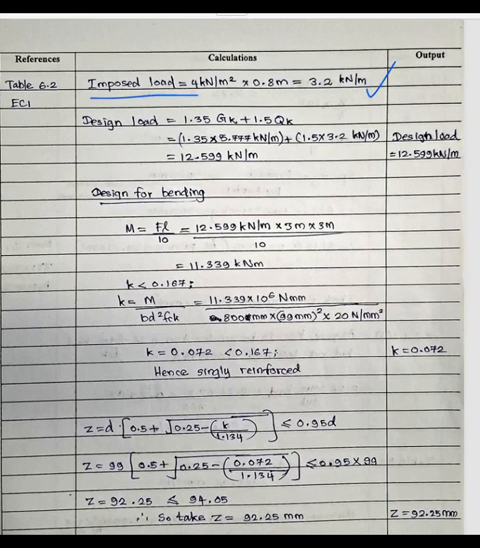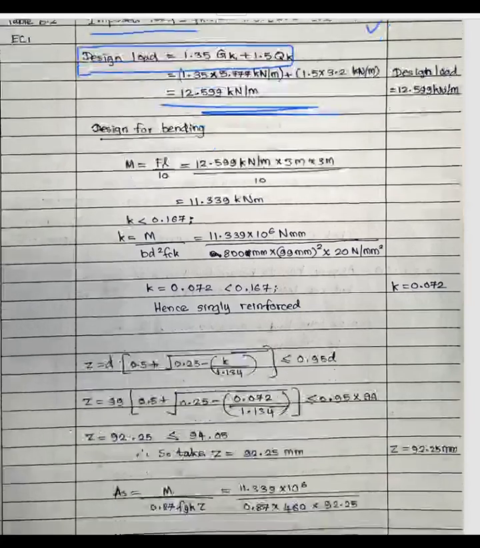So the ultimate limit state design load is 1.35 times dead load plus 1.5 times imposed load. This is the Eurocode standard. According to the UK standard, that ratio is different. This is the design load.